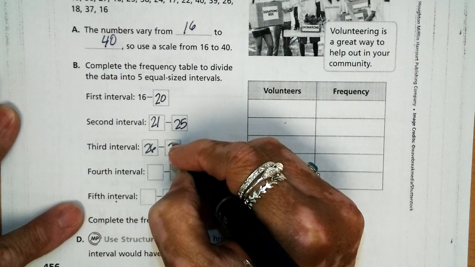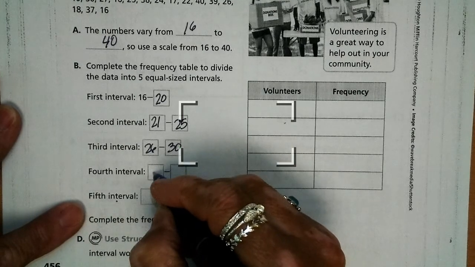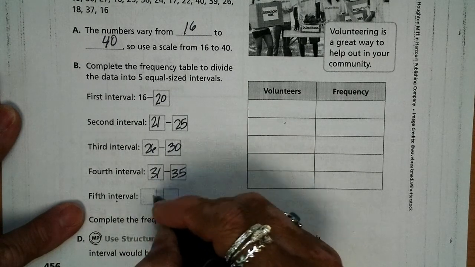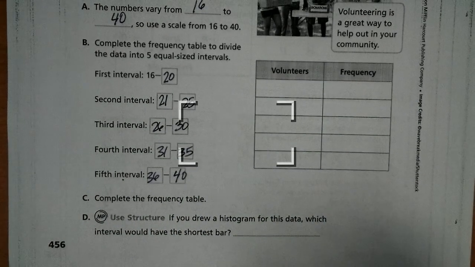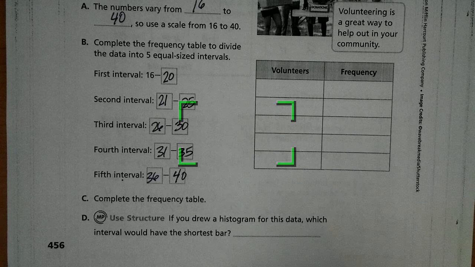But it's always trial and error, right? If you're using a pencil, you can always erase it if you didn't get that right. It looks like 5: 16, 17, 18, 19, 20. Yep, you're going by 5s.